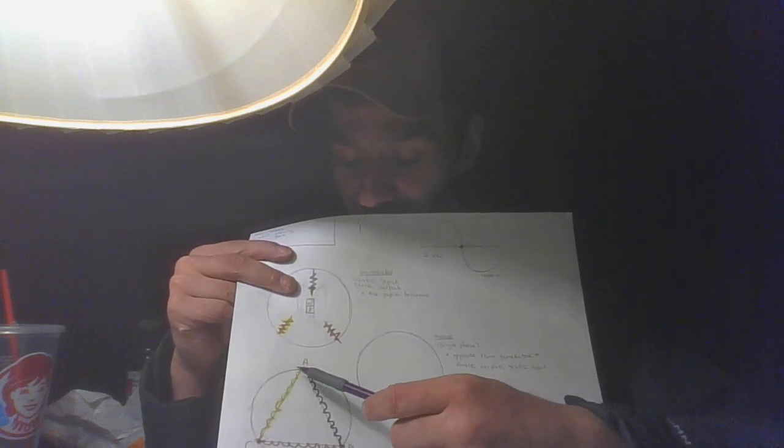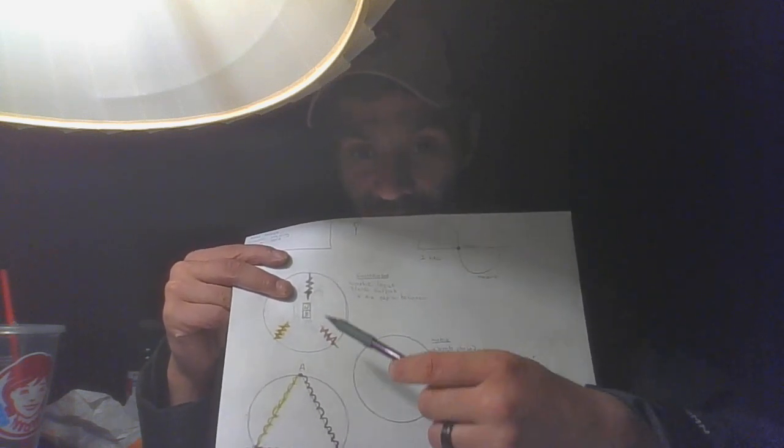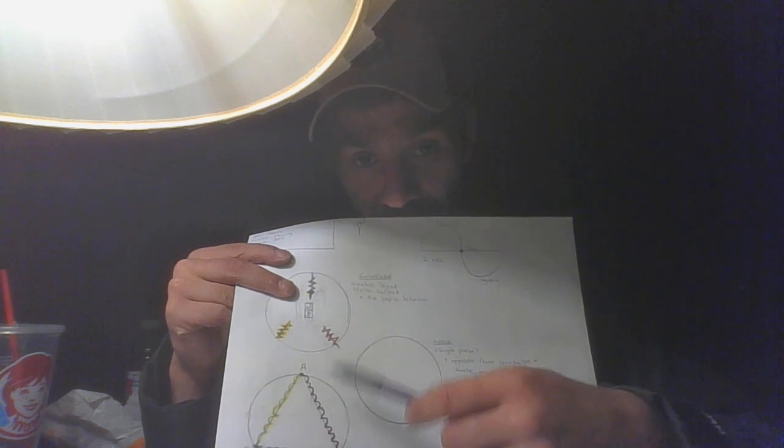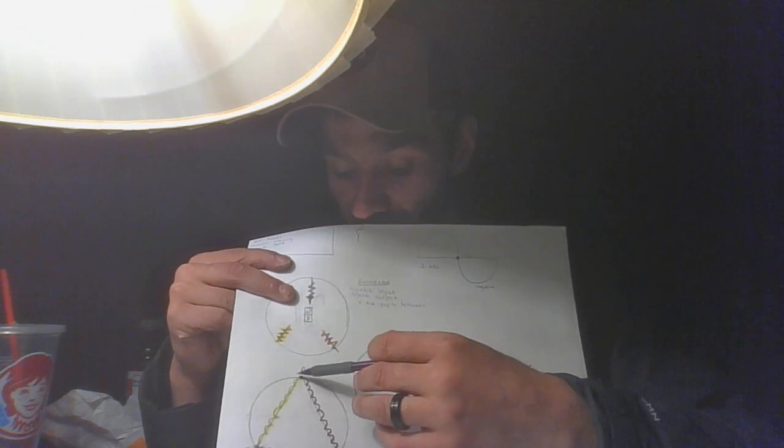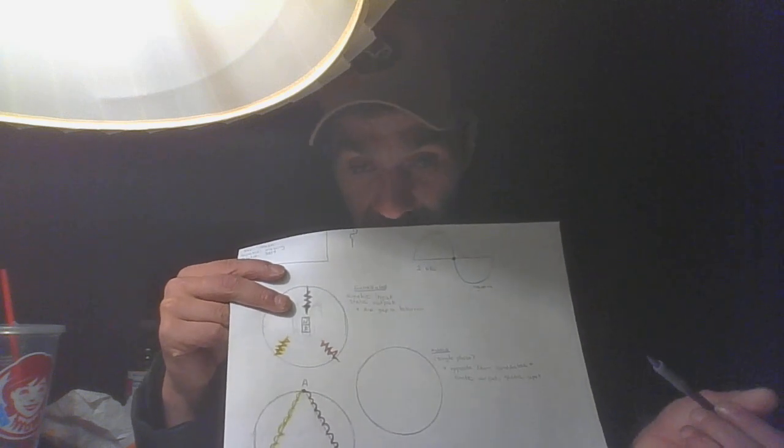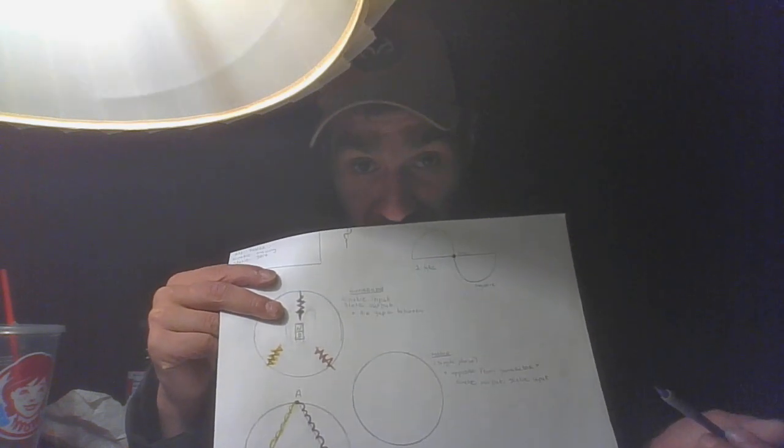The intensity levels experienced by the windings are always fluctuating up and down continuously. And so when A's sitting at one potential, B's sitting at another potential.